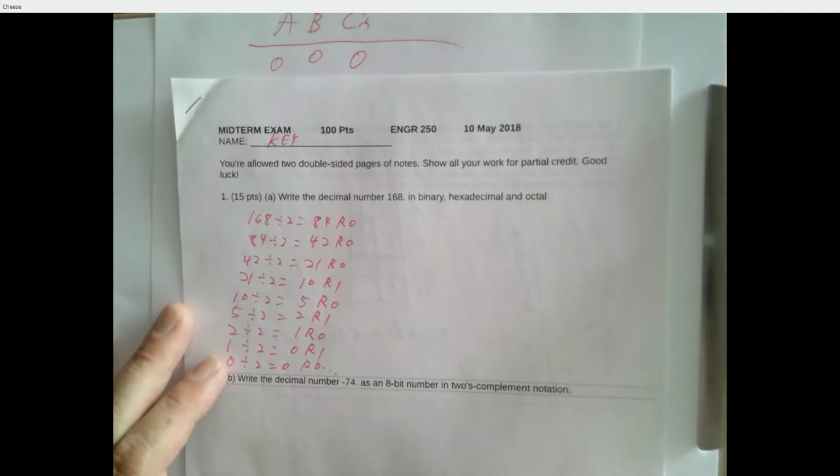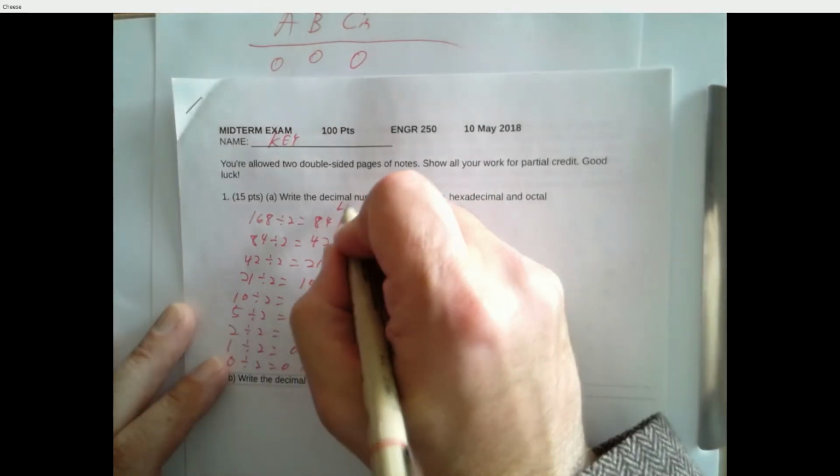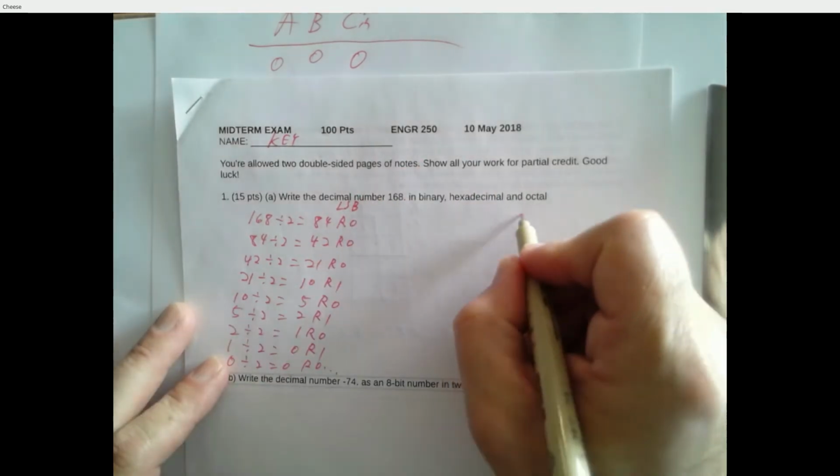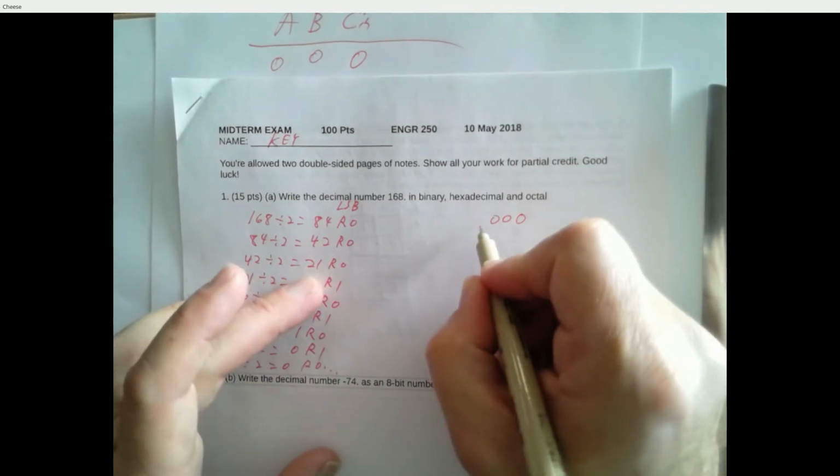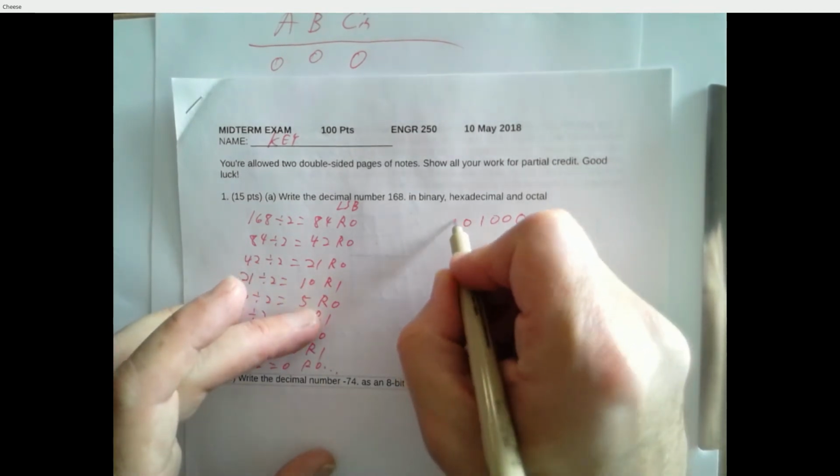Do you care what way we do it? No, as long as you show it. If you trial and error it or something like that, that's fine. Okay. As long as you've got the answer. So this is your least significant bit over here. So 0, 0, 0, 1, 0, 1, 0, 1.